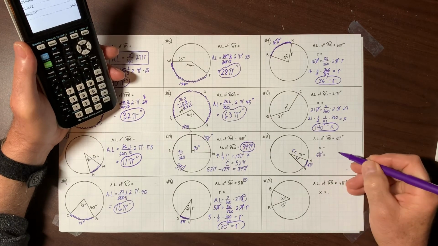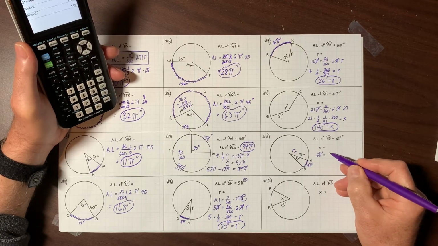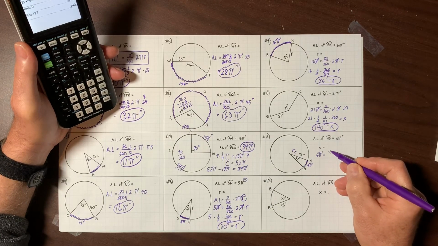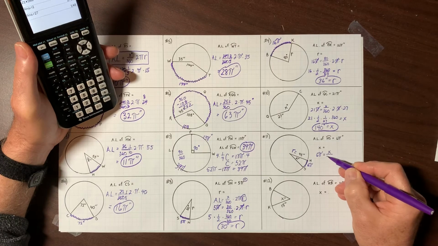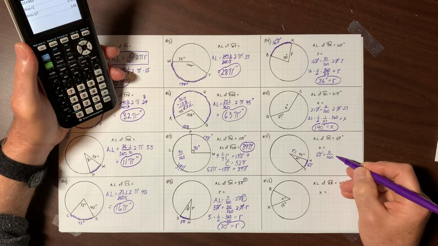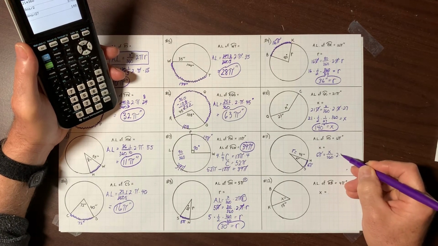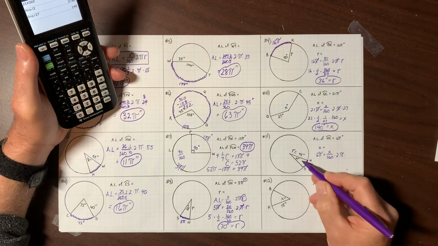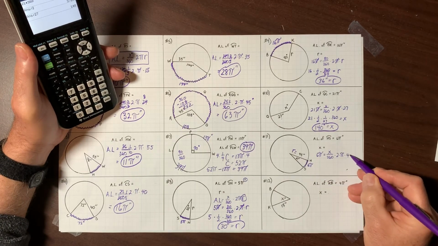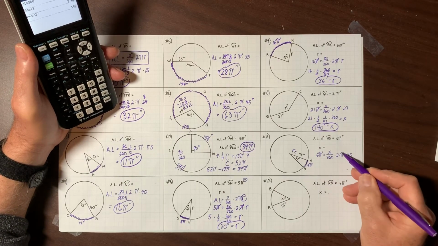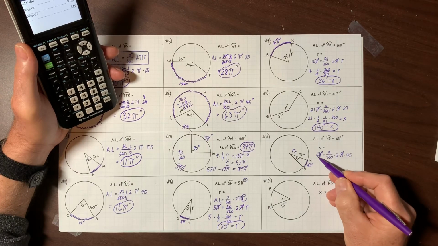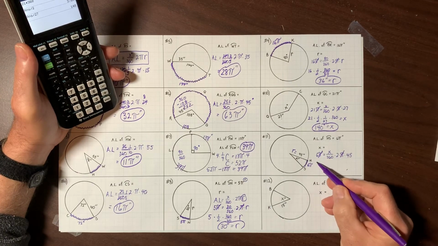And the arc length always has to equal the degree measure of the angle, which would be x, divided by 360, times 2, times pi, times the radius, which is given as 45. Algebraically, the pi's cancel. I'm going to write down this 6.